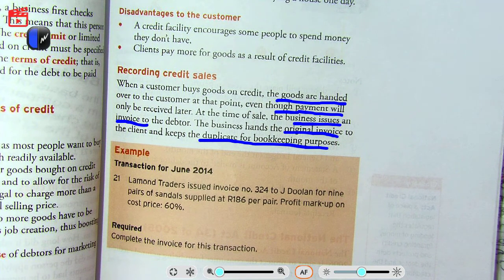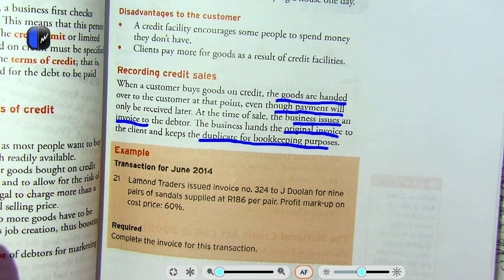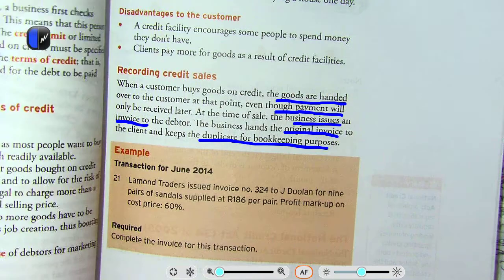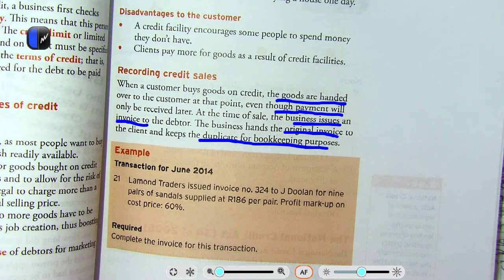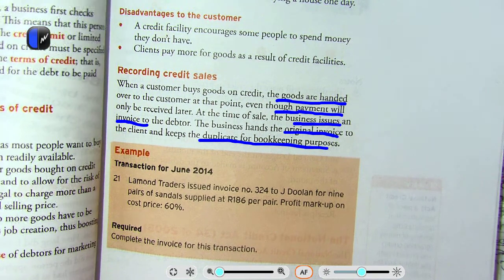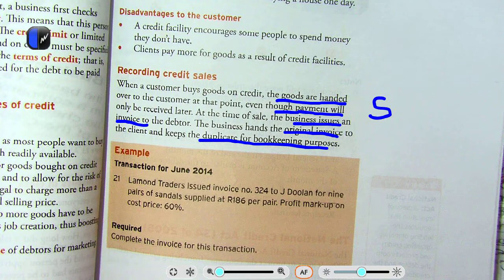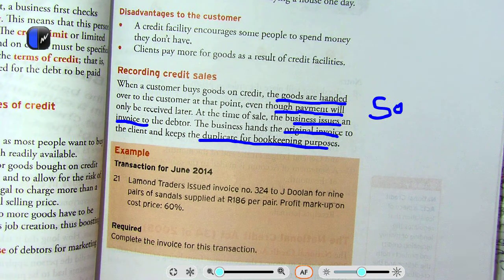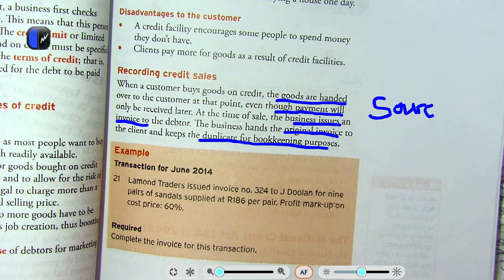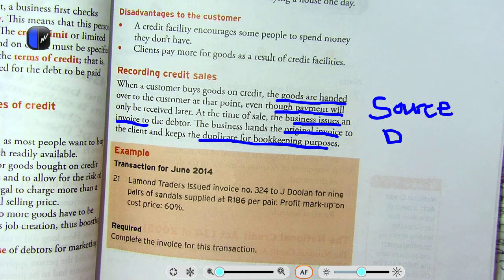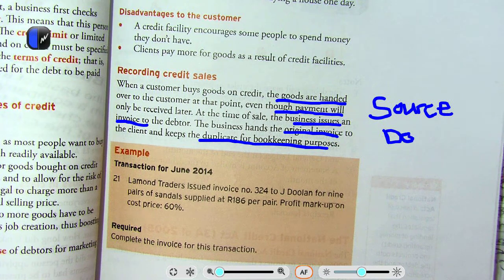So that is a clue for you to know that when we are doing transactions and posting to journals, and you see the word invoice, issued an invoice, so if the business issues an invoice, that is my source document that is going to be used. So if the business is issuing an invoice, that means that someone owes them money, and that we are going to record it in which journal?